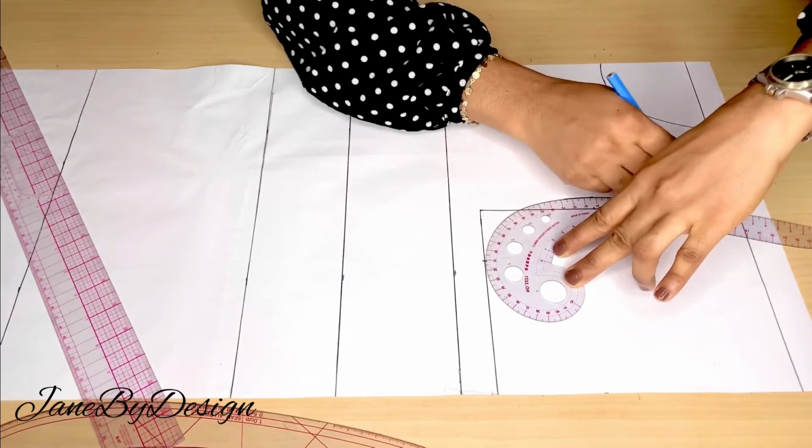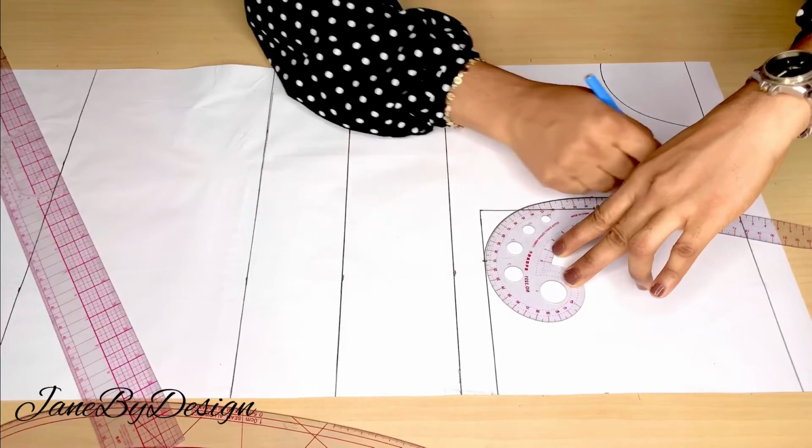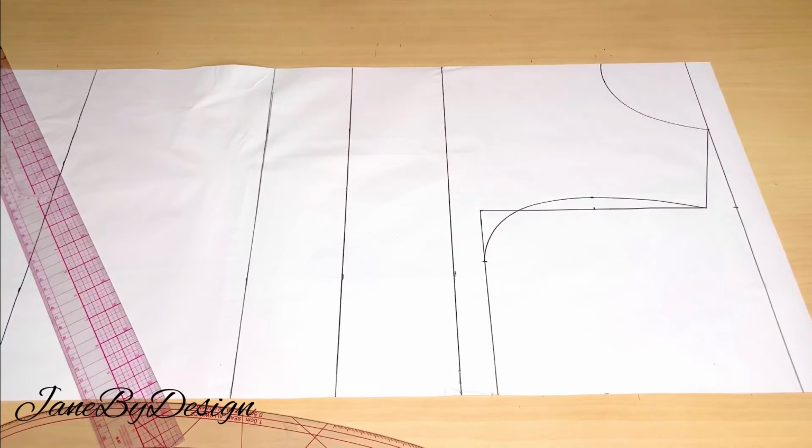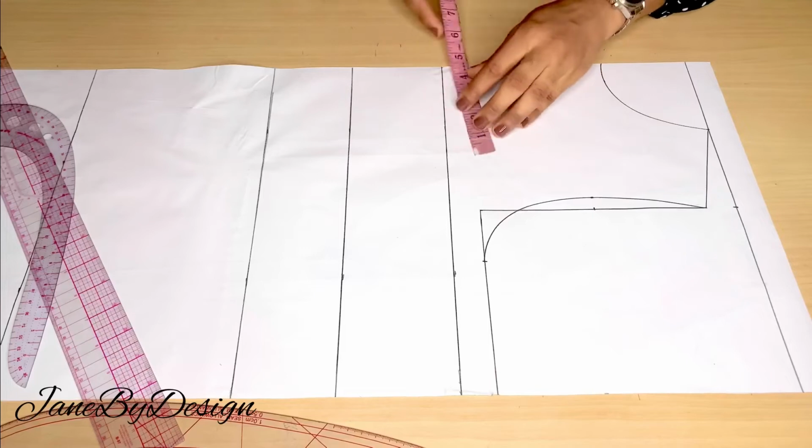And I'm using my armhole curve to do that. You can do freehand if you get the curves right. Okay, so now we've gotten the armhole. So next, what we're doing is to get the dart placement.